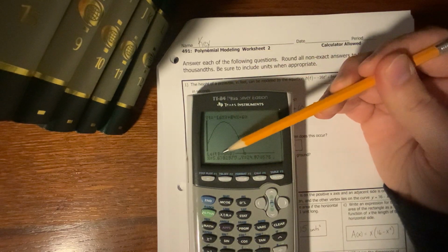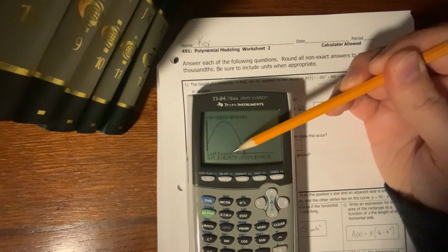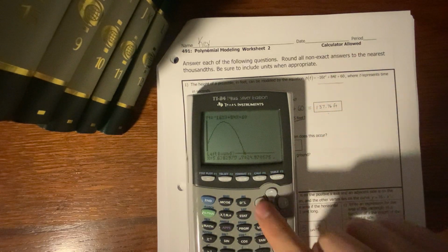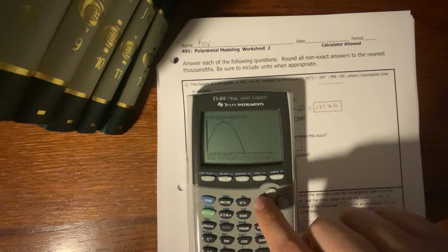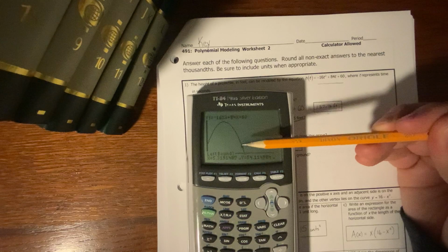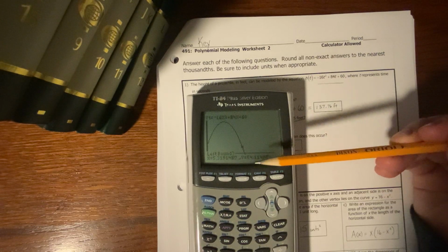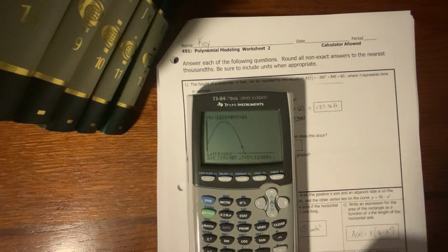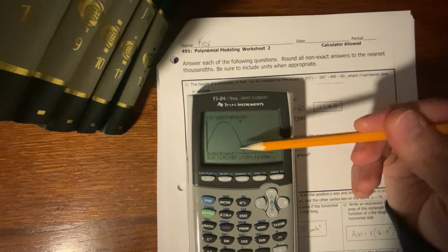And once again, we get some questions that pop up. Left bound just means you're going to take your arrow keys and move the cursor. By cursor, I mean this little star thing here, so that it is clearly above the x-axis. So you see it's at the 0.554. That's fine. Press enter. It says right bound.